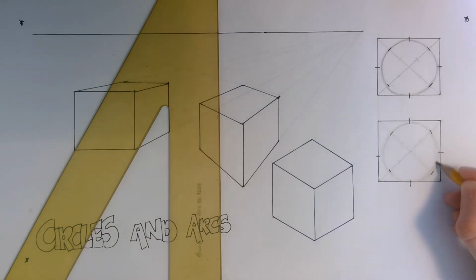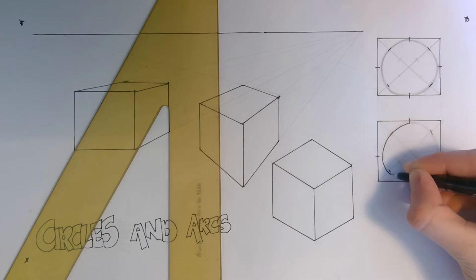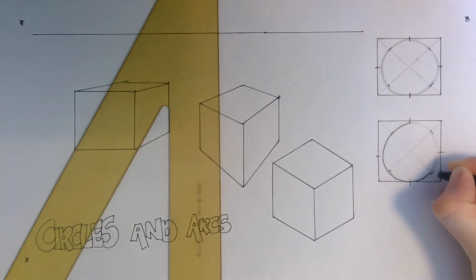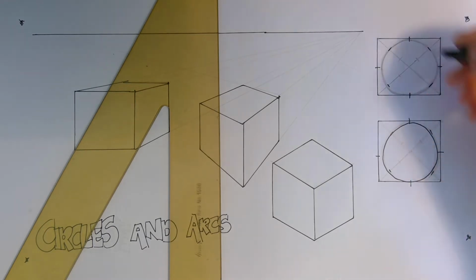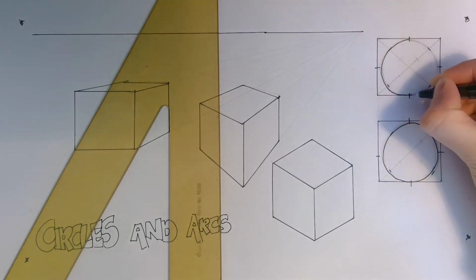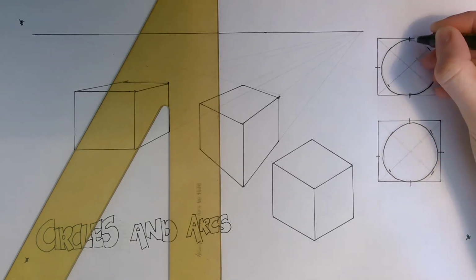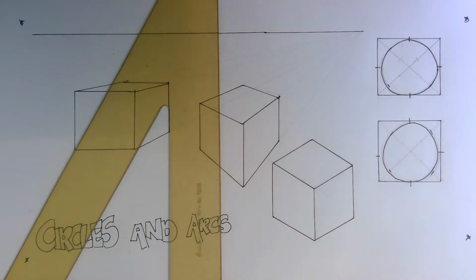That corner there is awful. But if I go over it, so that it shows up a wee bit better in my outline rather than my construction lines, you've got something that is completely passable for a circle for a technical drawing. There we go, not the world's worst.